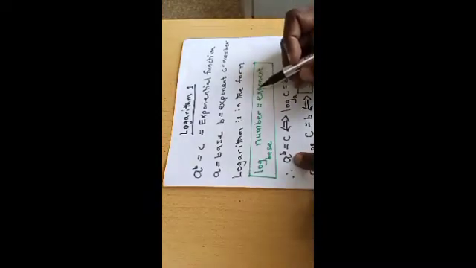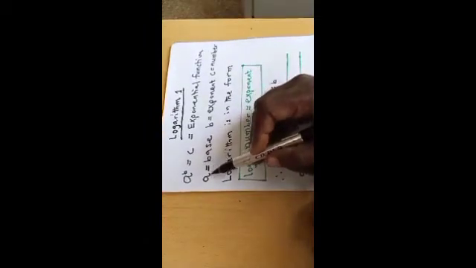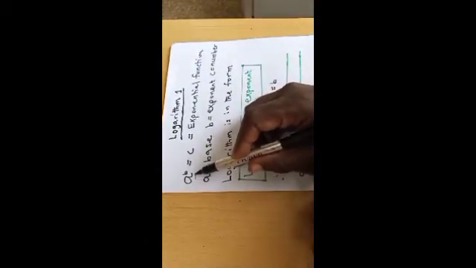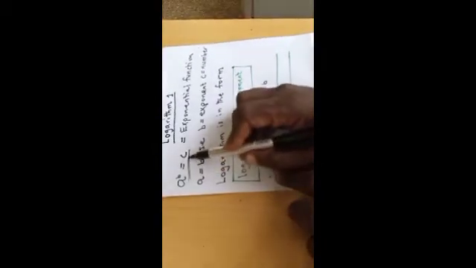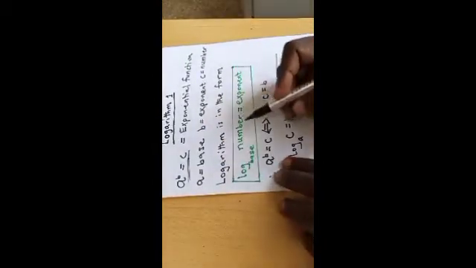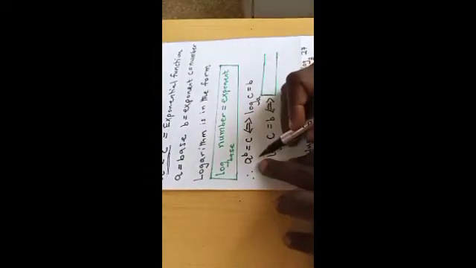And so taking the exponential function that I've already given over here, a to the power b is equal to c, it means we can transform this into logarithm.